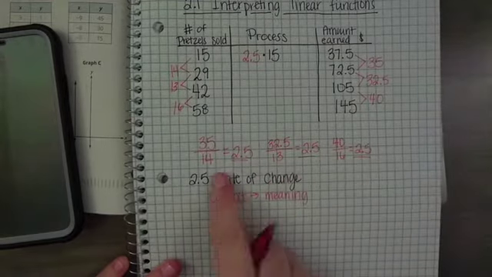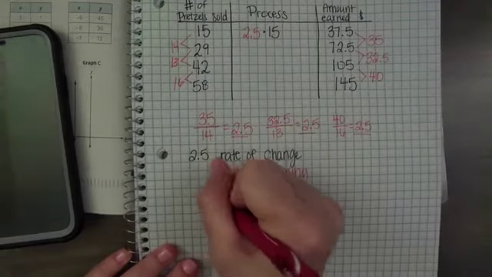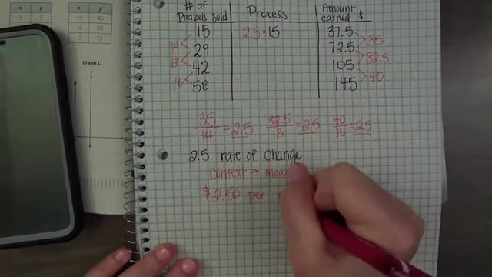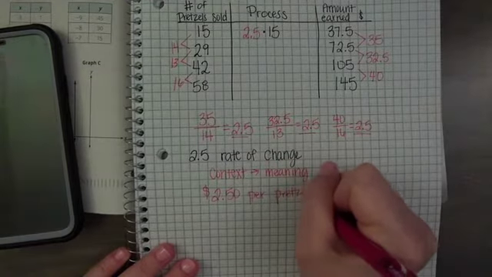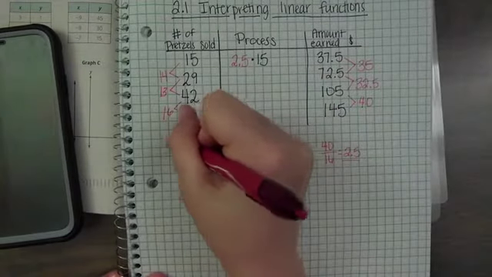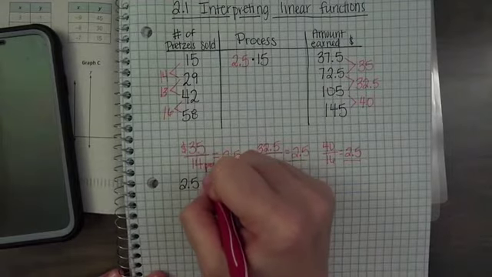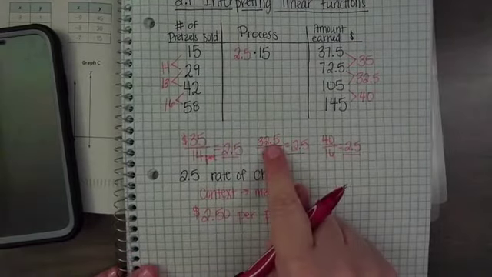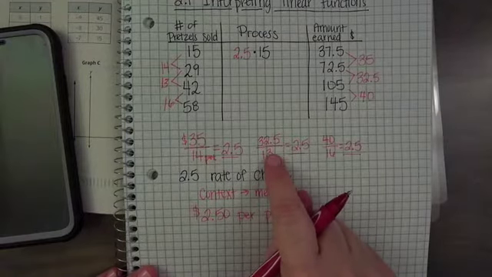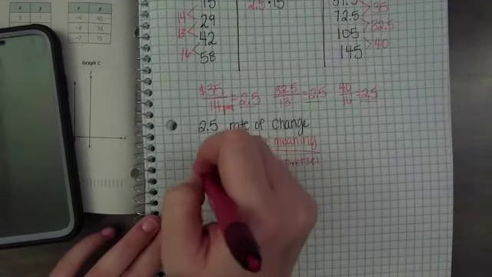So what's the meaning of that 2.50 or $2.5? So that meaning is it's $2.50 per pretzel. Because the 35 was the cost, and it was $35 change for 14 pretzels, or it was $32.50 for 13 pretzels. So that's how much the change was. So that's what it means by the context.